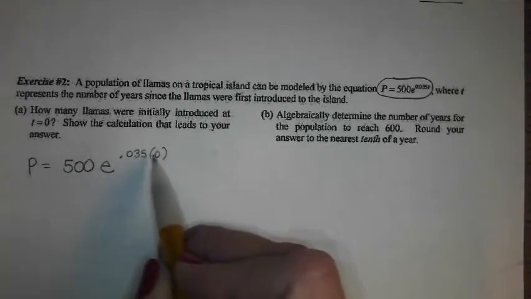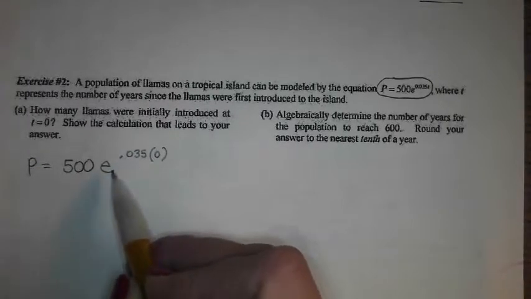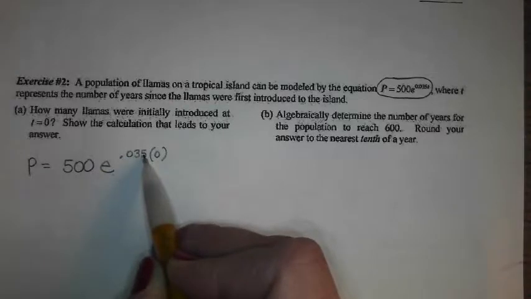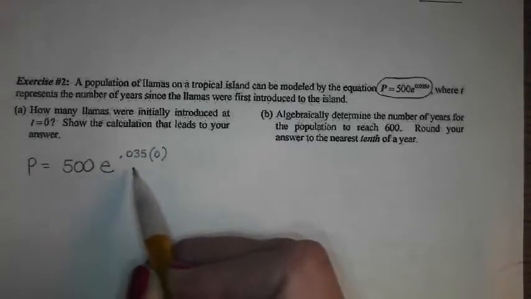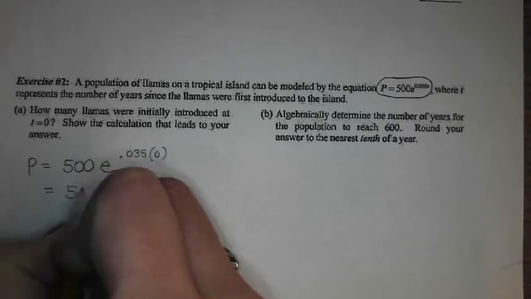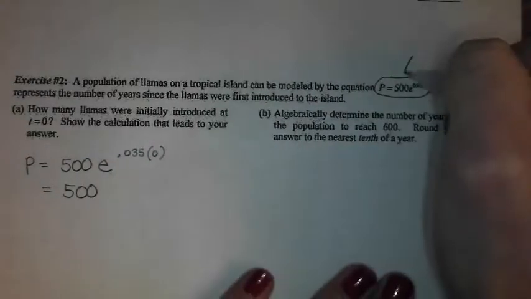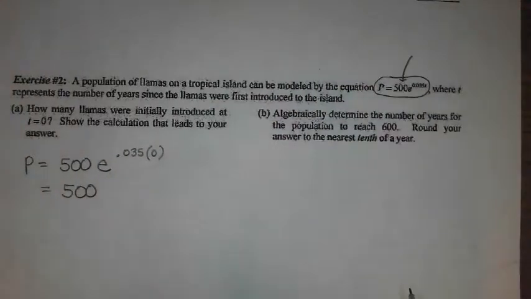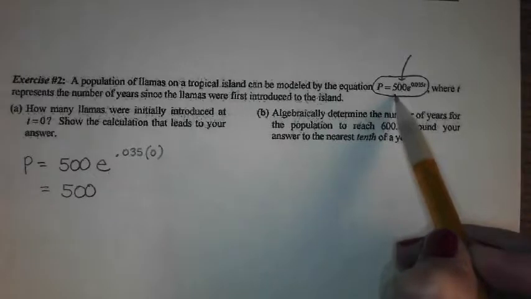Just type that into your calculator. Well, that's funny. Don't type it into your calculator. Stop right there. 0 times anything is what? Okay. Anything to the 0 power is what? 1. 500 times 1 is 500. So guess what? Just like in the formula that we had been using, with that lowercase a and the uppercase A, that's your initial amount, 500.